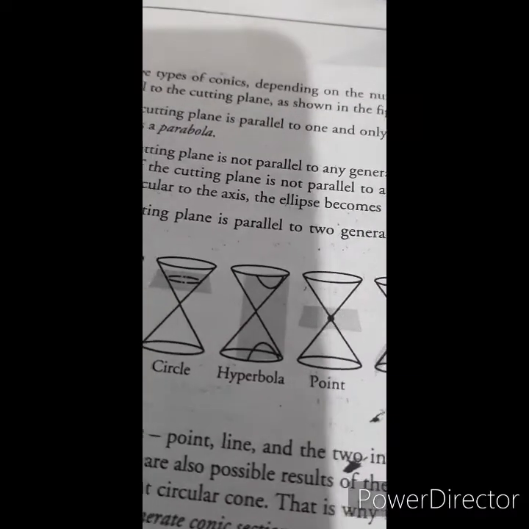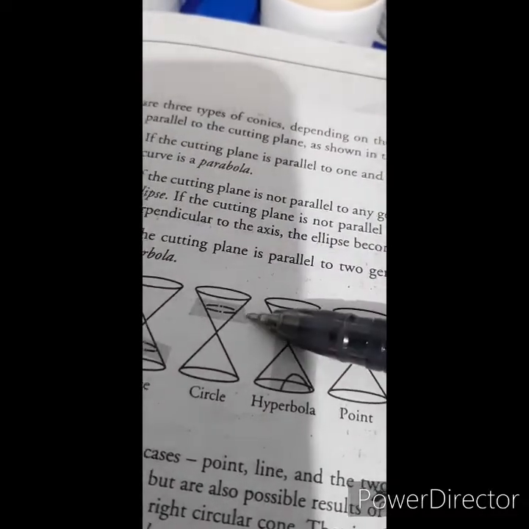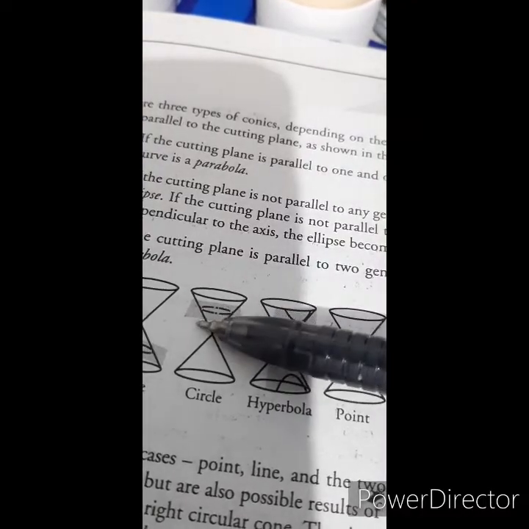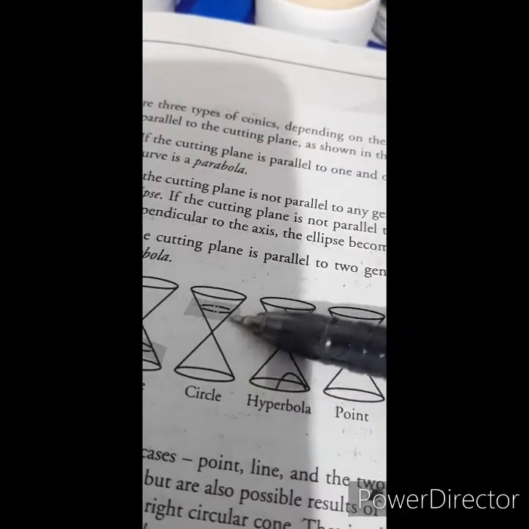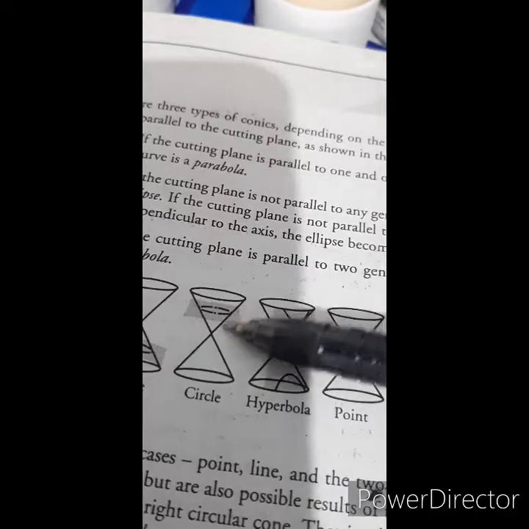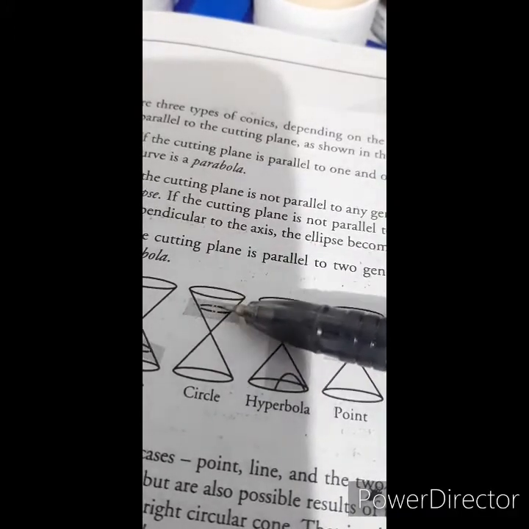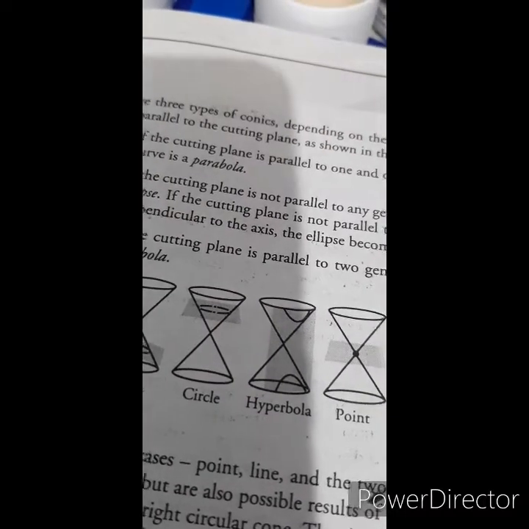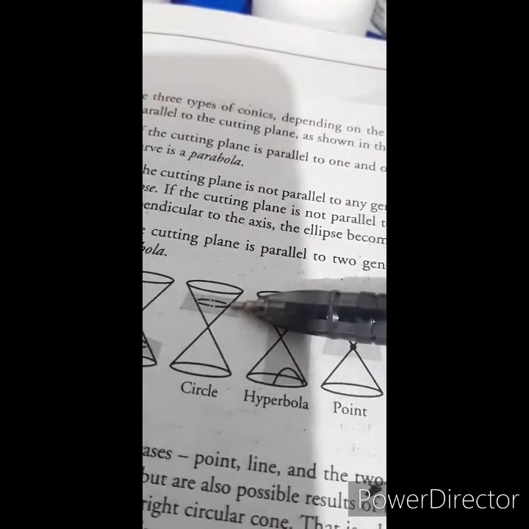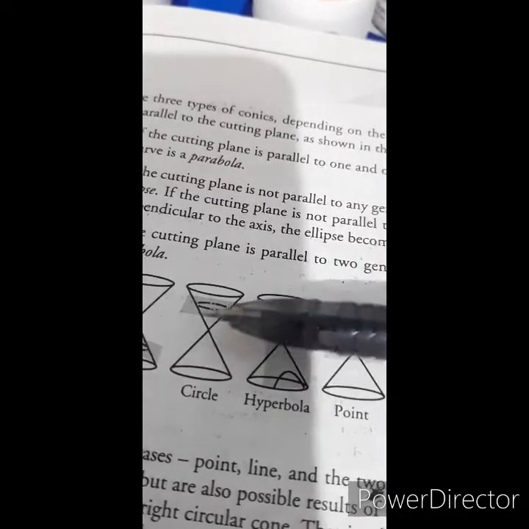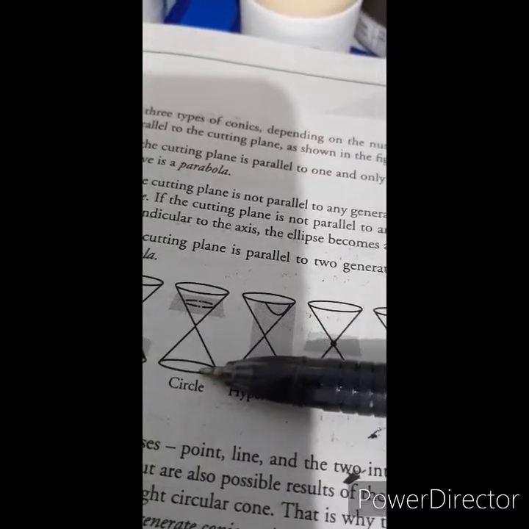However, if the cutting plane is not parallel to any generator but is perpendicular to the axis, the ellipse becomes a circle. We can notice here that the cutting plane is not parallel to these two generators. However, they form a perpendicular relationship. And if two intersecting lines or objects form a perpendicular relationship, they form a 90-degree angle. Therefore, the curve formed here is the special type of ellipse, which is a circle.